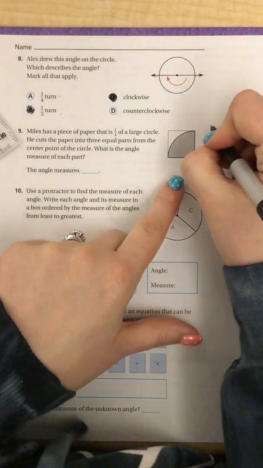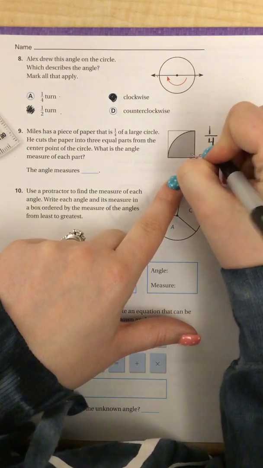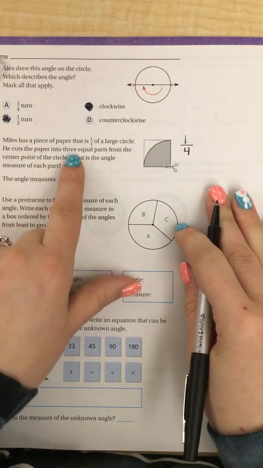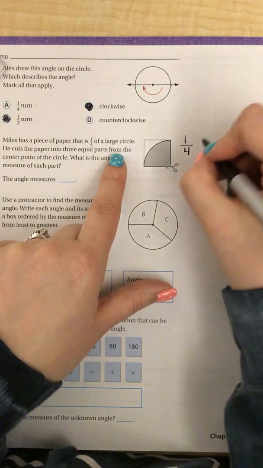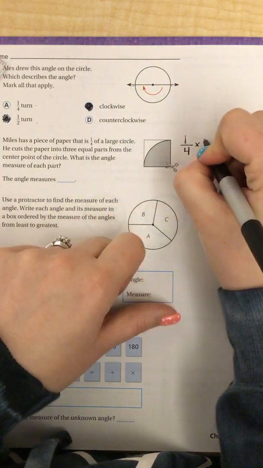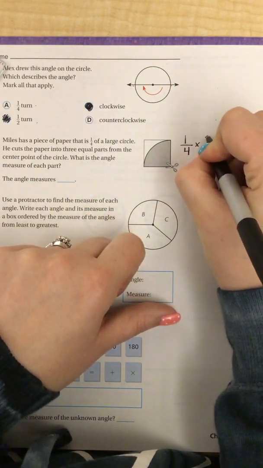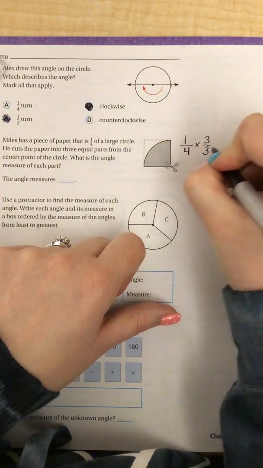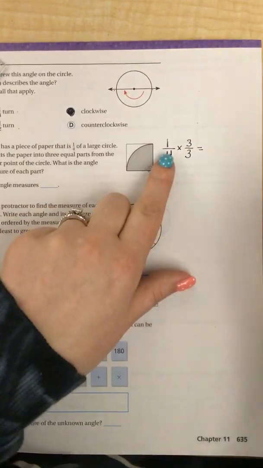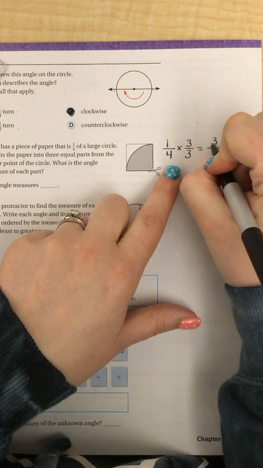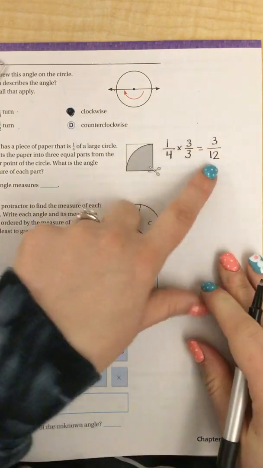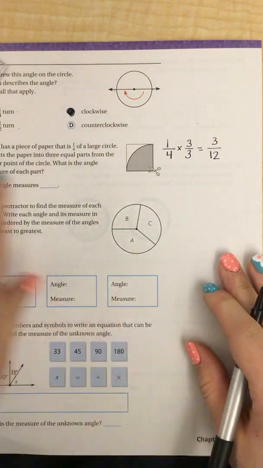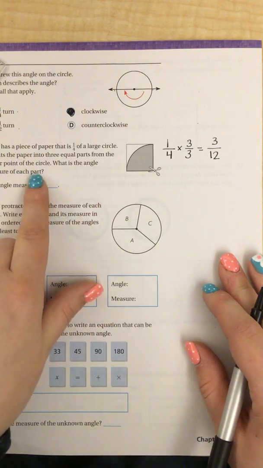The first way, we have 1/4, and then it says he cuts it into 3 equal parts, so each one of these. So that means I'm going to multiply this by 3. I'm cutting it into 3 equal parts, so that gives me 3/12. Okay, so I can see that. And then it says, what is the angle measure of each part?